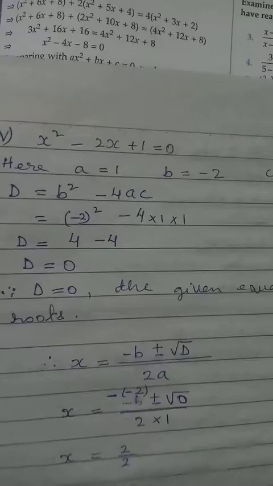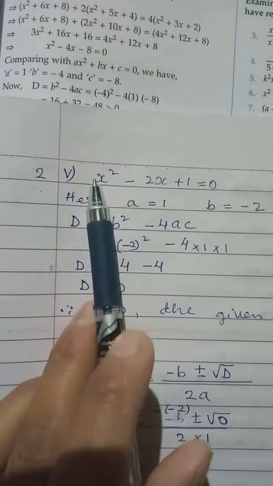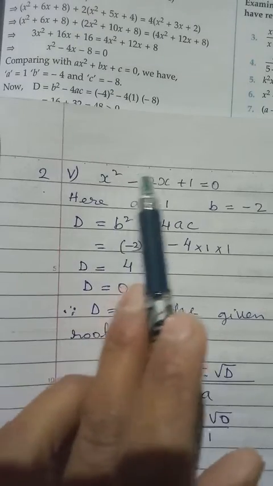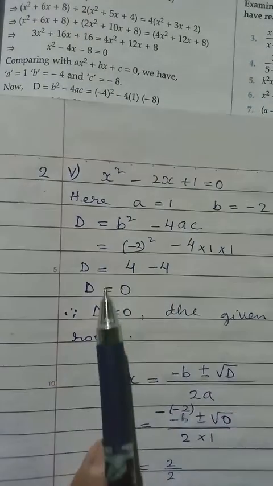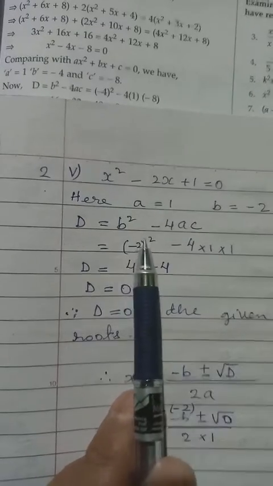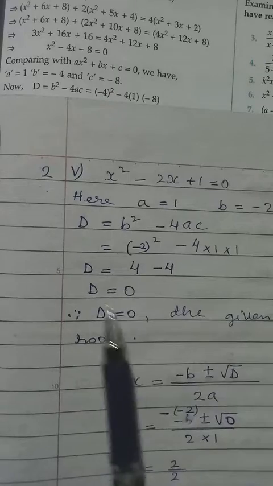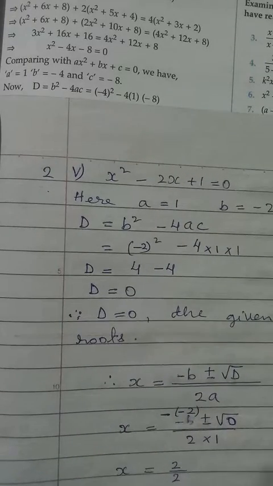Okay, then we go to the next one, number 5. Here a is 1, b is minus 2, c is 1. Replace in the discriminant: minus 2 squared, minus into minus plus, 4 into 1, 4. 4 minus 4, 0. So here D is also 0.